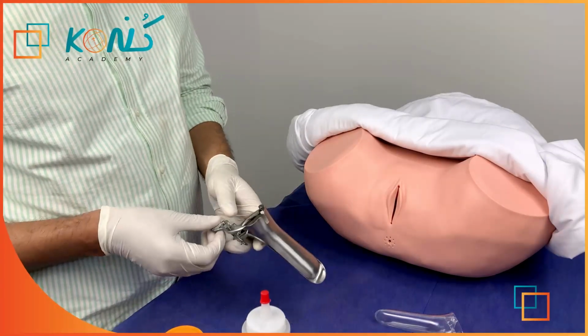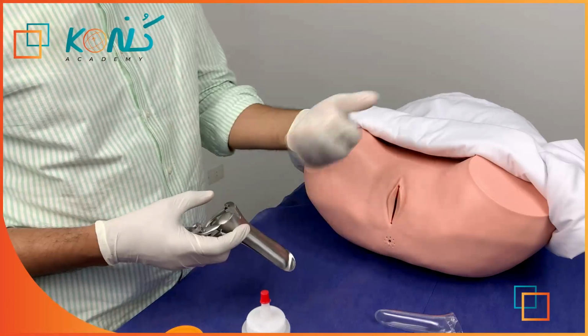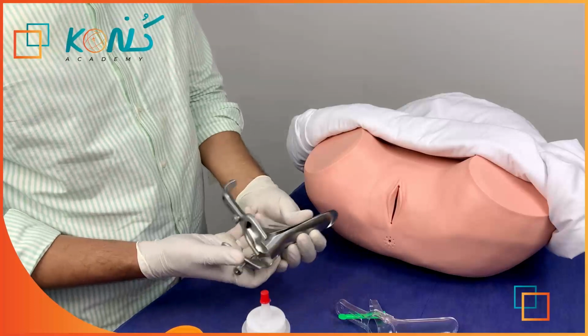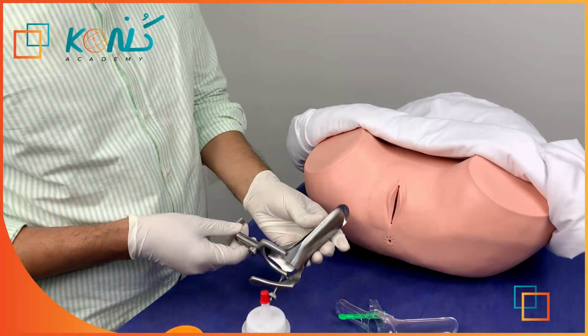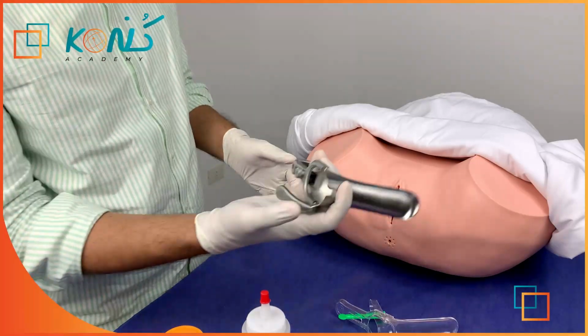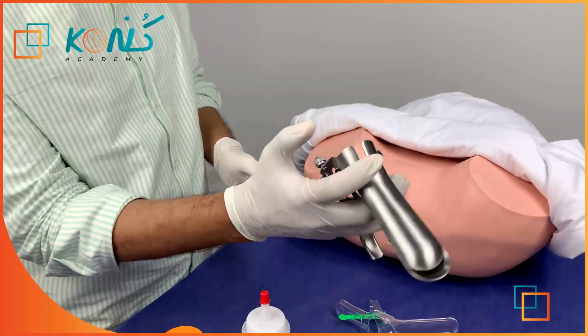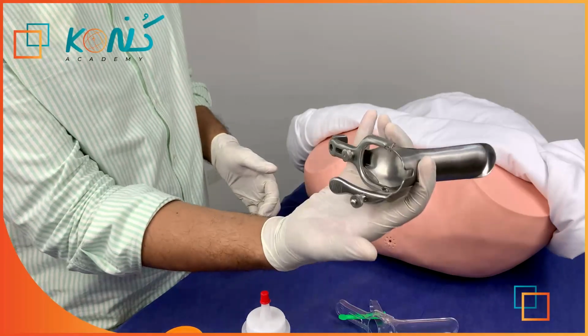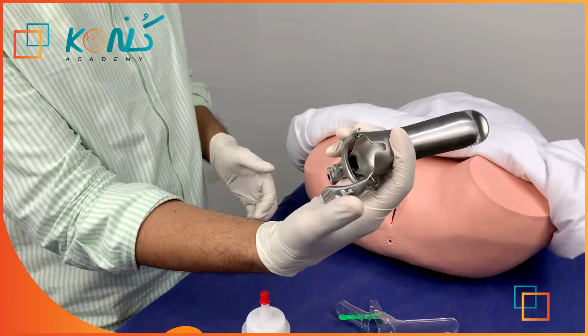You should firstly pick the speculum, either the disposable plastic one or the metal one. Recently, the metal one is the one which frequently appears in the exam. And I told you about the ideal way to hold it like this. This speculum is closed right now, and ideally you should pick it like this.